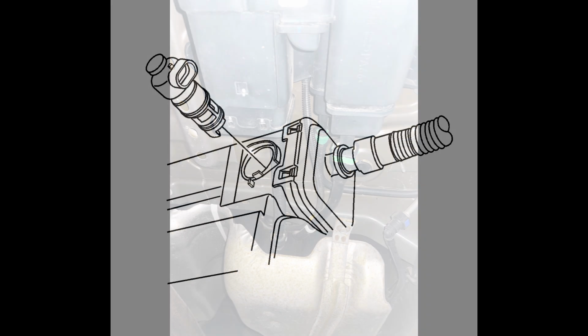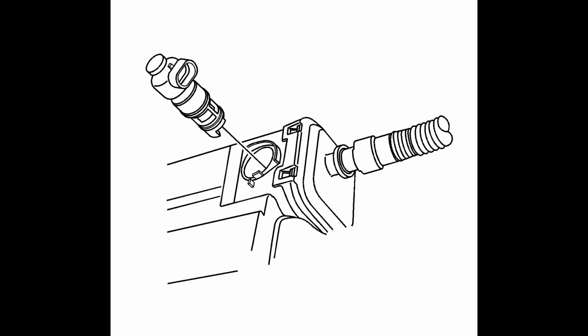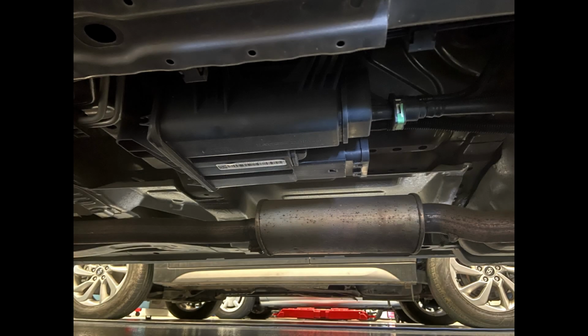Another test is the canister vent restriction test. This is done by commanding the purge solenoid on and the EVAP solenoid off, and then monitoring fuel tank pressure sensors for an increase in vacuum, finding a restriction.